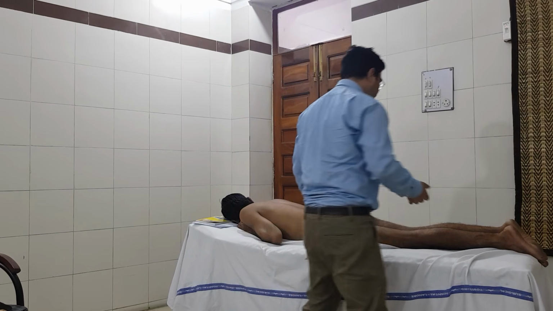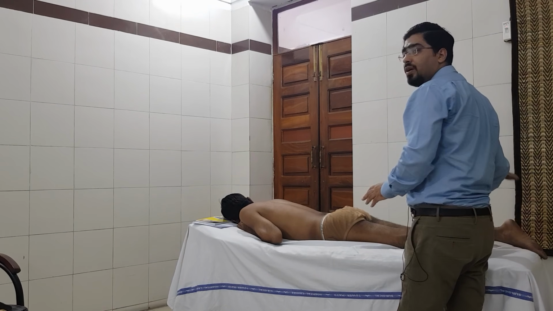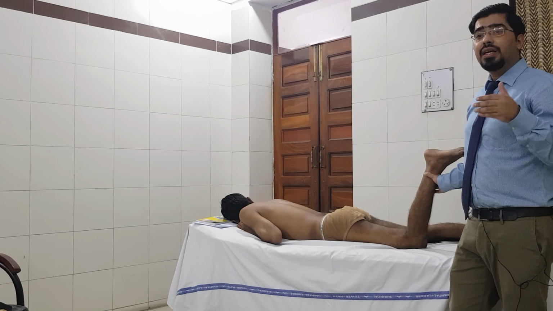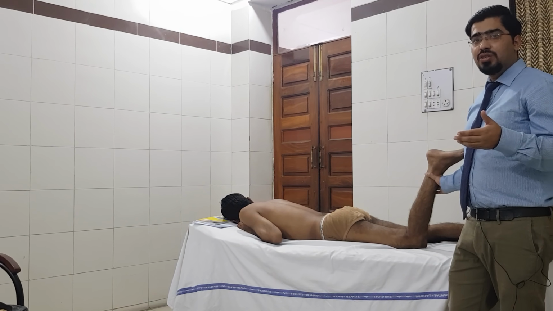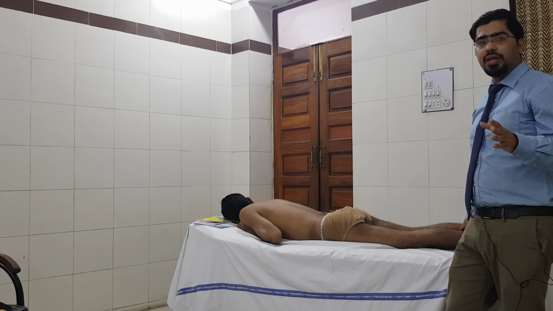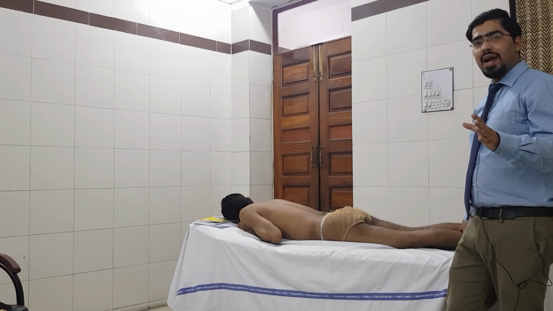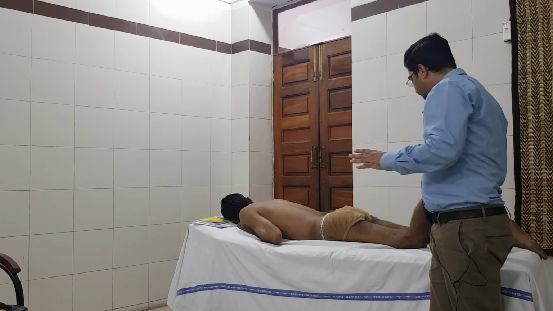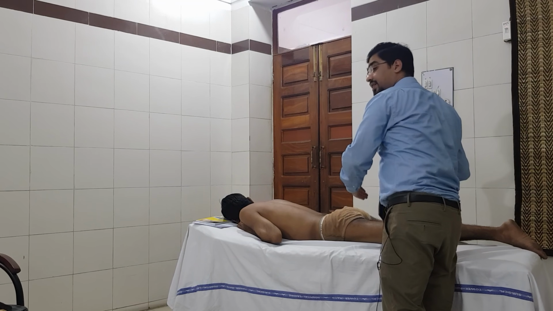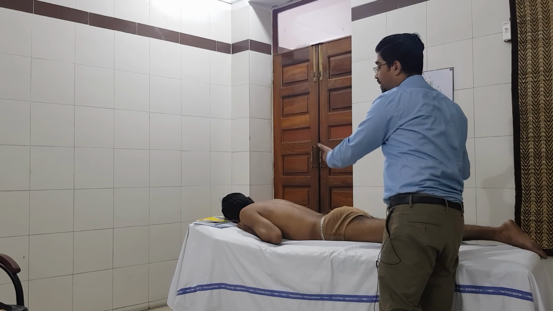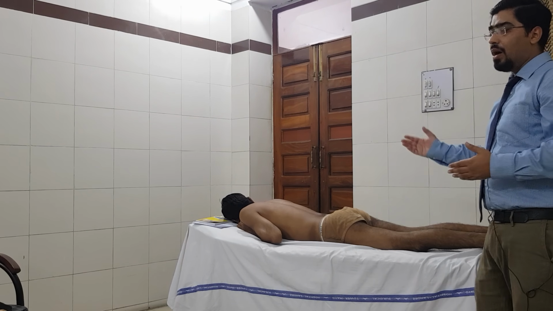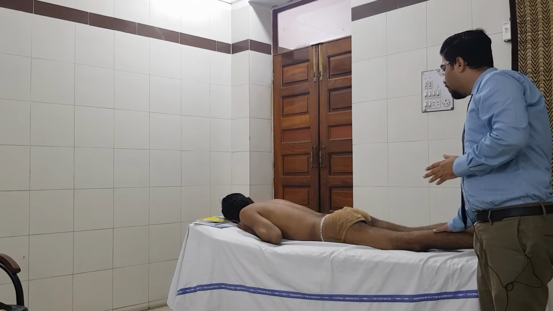The other thing that can be added is the femoral nerve stretch test. Although it's not needed in most cases, if needed, you can add it: flexing the knee and then lifting it to extend the hip. If it causes pain, then the femoral nerve stretch test is positive. And now the examination is complete. Thank you. You can sit up.